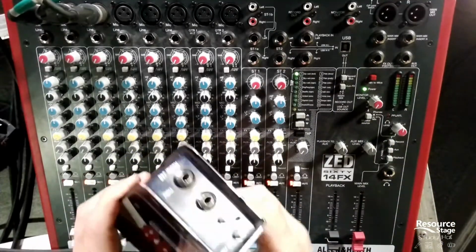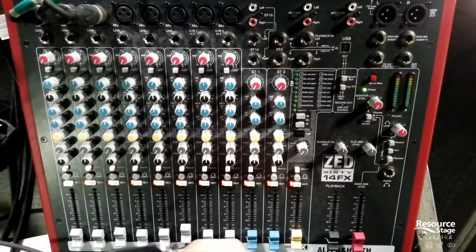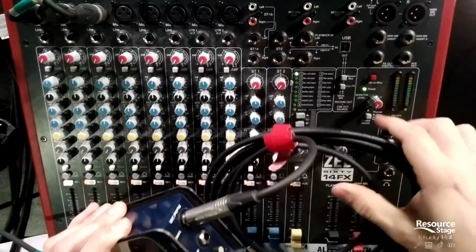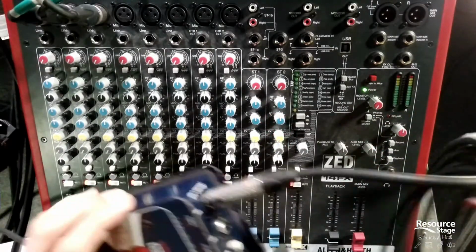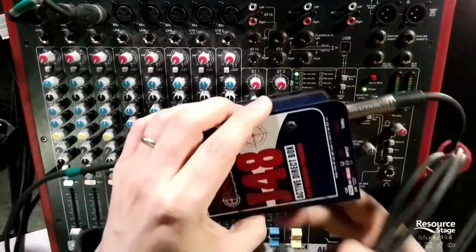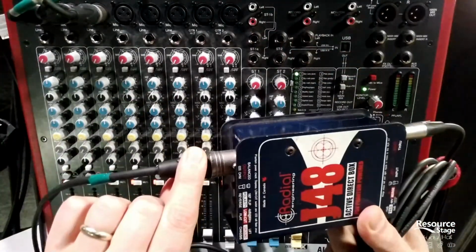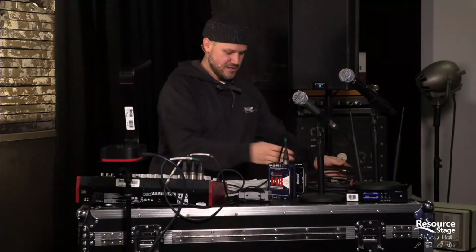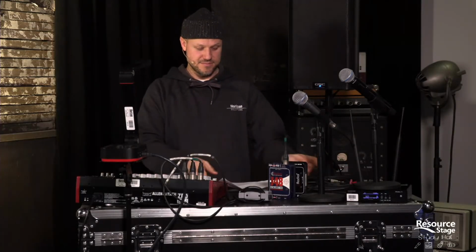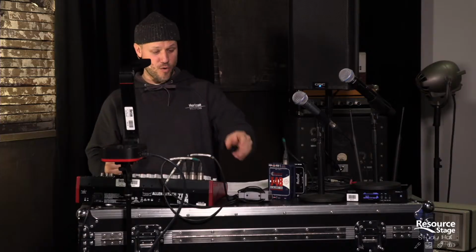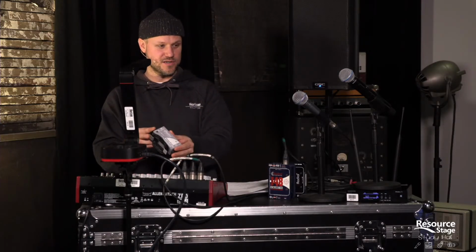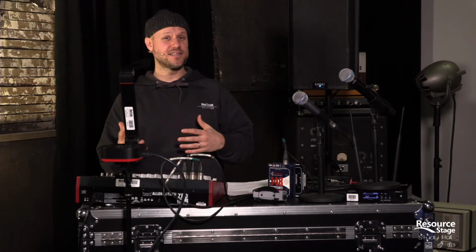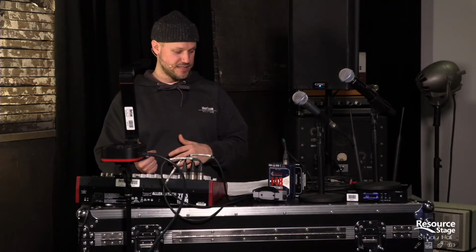And now I've got an input right here that would be appropriate for, say, a student who brought in a guitar or an instrument with a pickup. There we go. So now I've got my instrument cable connected to my DI box, connected to the microphone cable, connected to my mixer. And that's how you would connect an instrument. A phone or a tablet you could connect using this guy that we talked about already. The Bluetooth is super handy for connecting a device like a phone or a tablet.